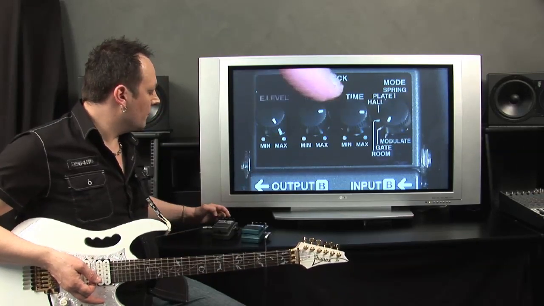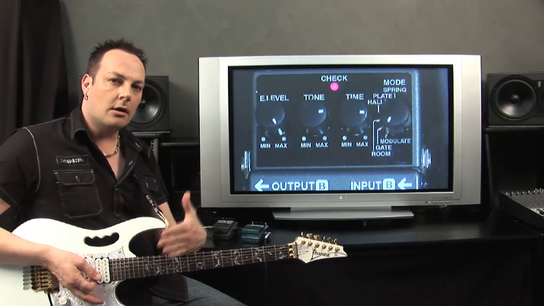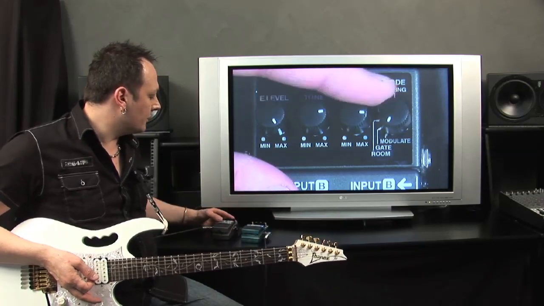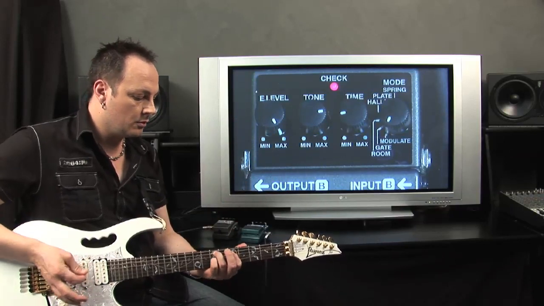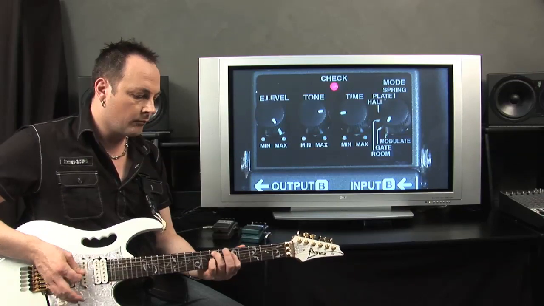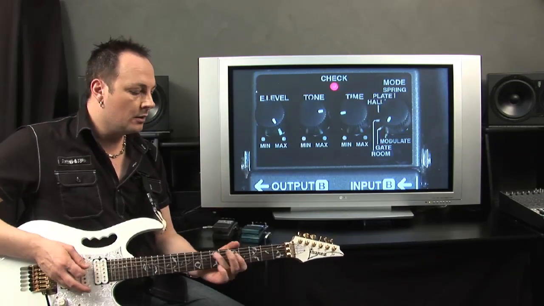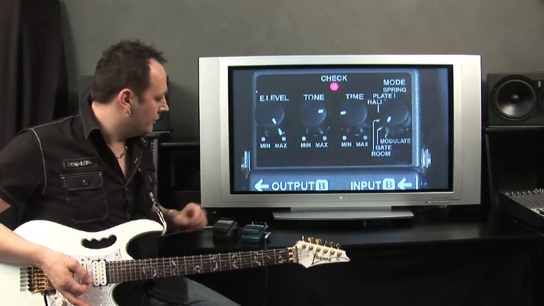Then if I move along to the second from the right, we've got the time. This is how long the reverb will ring out for. And you can set it to quite short reverb times. Hear how the reverb dies out quite quickly. So sometimes the time is called the decay. So in this case, the decay is very short.